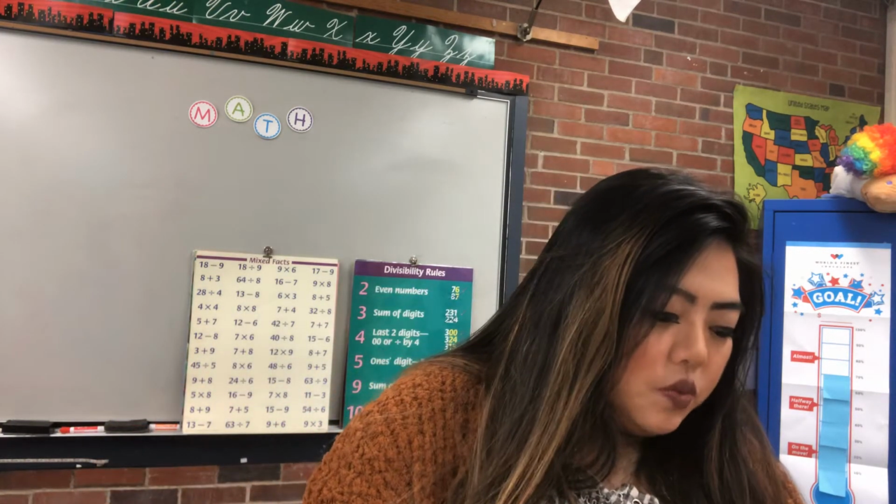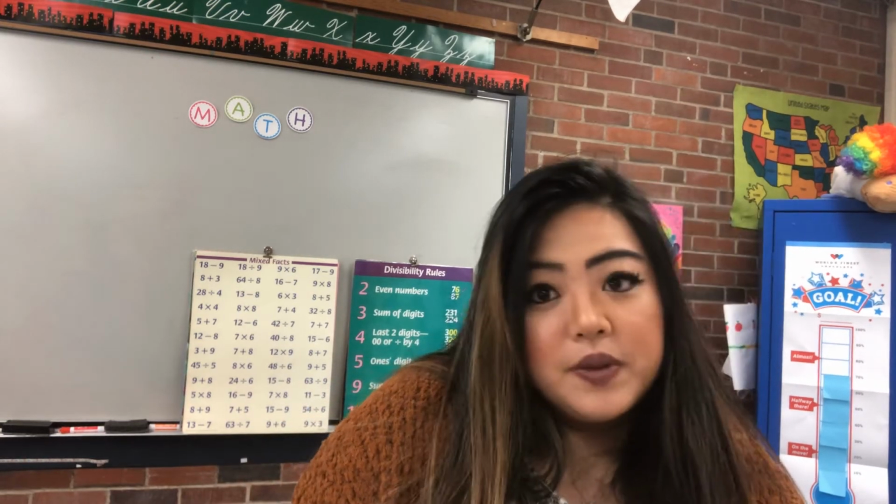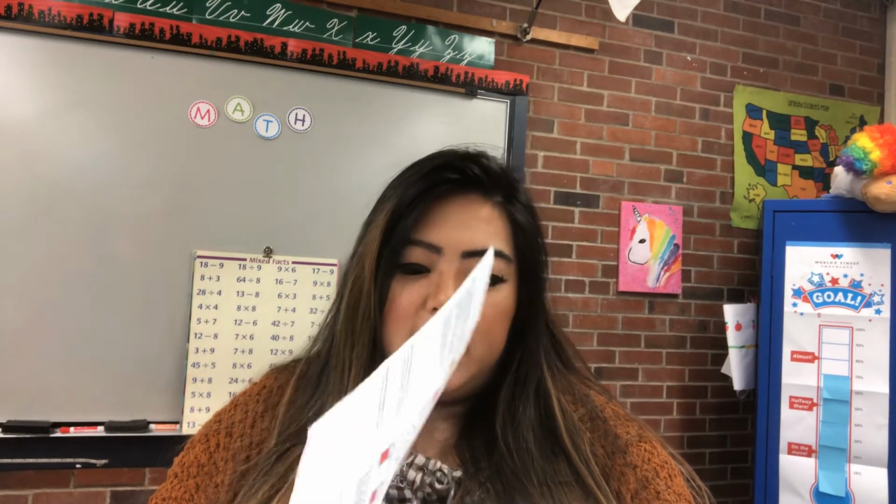Let's go to section 1, and it says give the common name for each shape. So I want you to do that really quickly, and let's check. The first one is a square, S-Q-U-A-R-E, square. The next one, it's a rectangle, R-E-C-T-A-N-G-L-E.